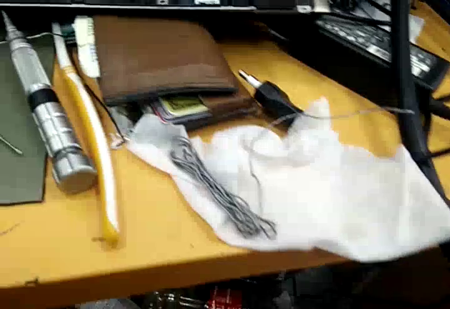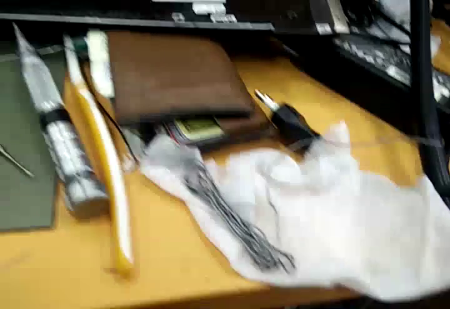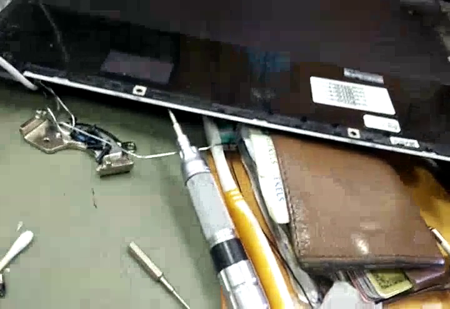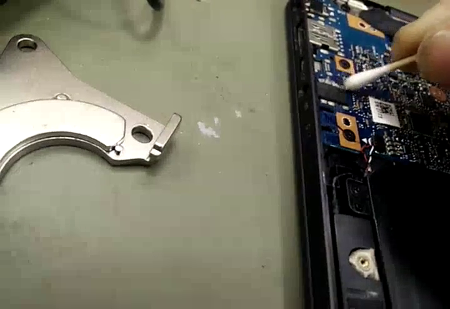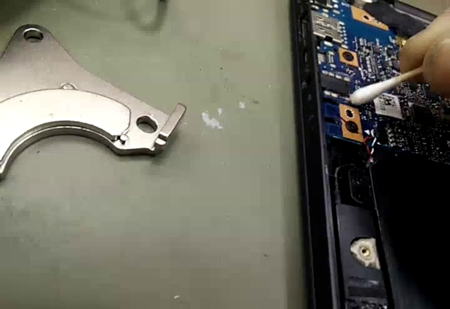Now, what I want to do is put just a tiny bit of flux. Now, I'm all low tech at the moment. That's why I'm filming with my smartphone's camera. I'm going to put a tiny bit of flux over these.